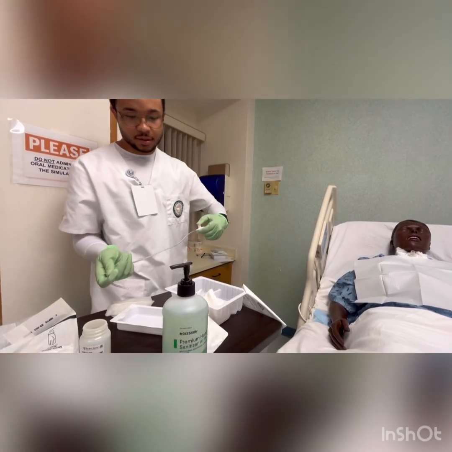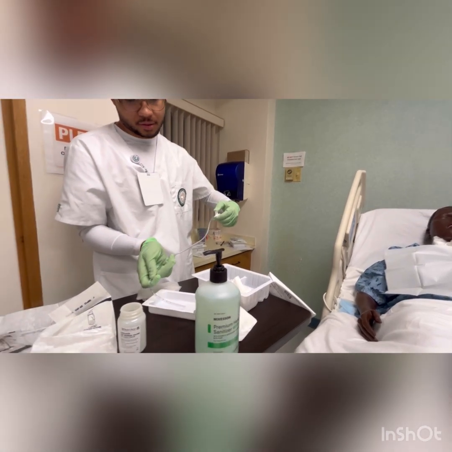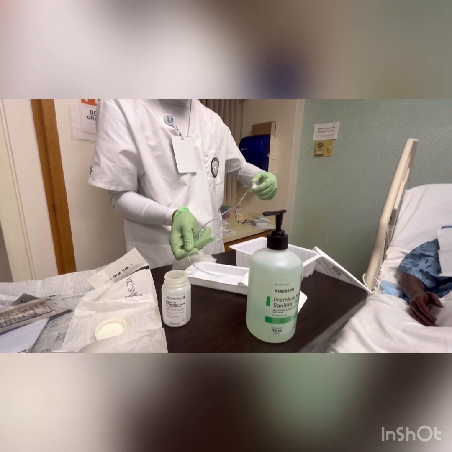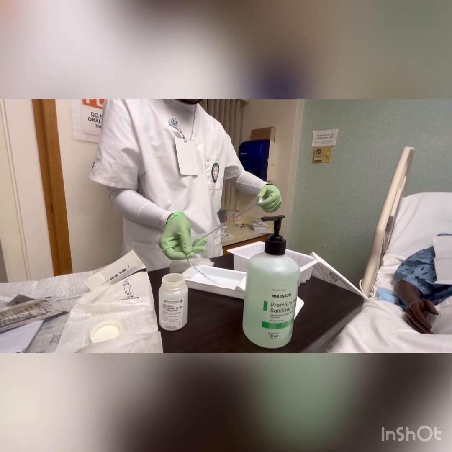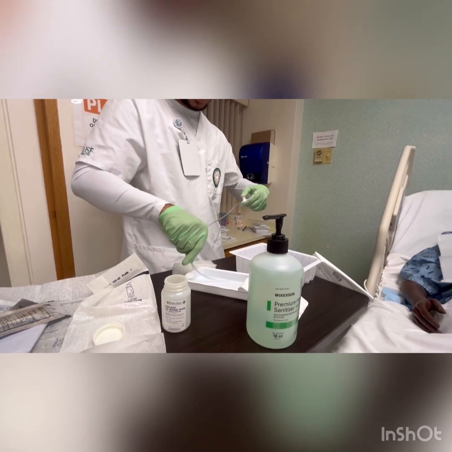Put the tip of the suction catheter into the sterile container of the normal saline solution and suction a small amount of normal saline solution through the catheter, and then apply suction by placing a finger over the suction control port of the suction catheter.